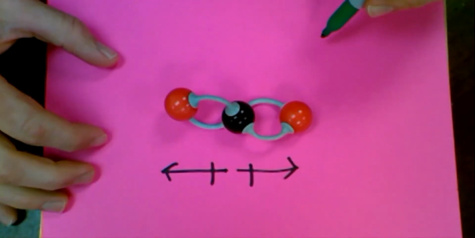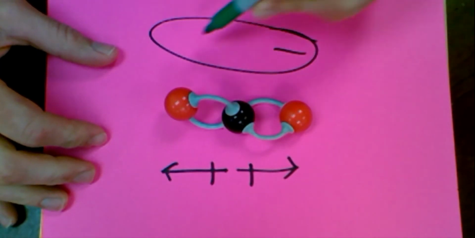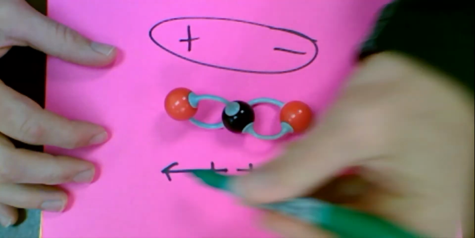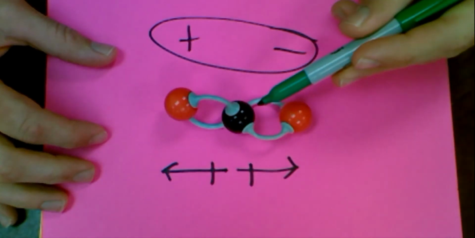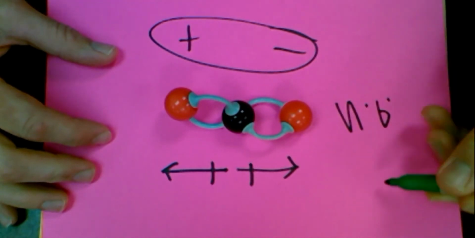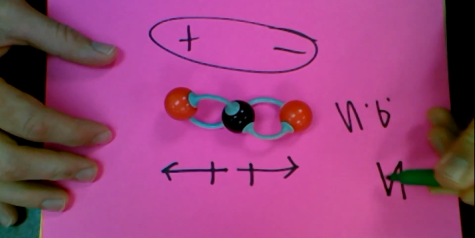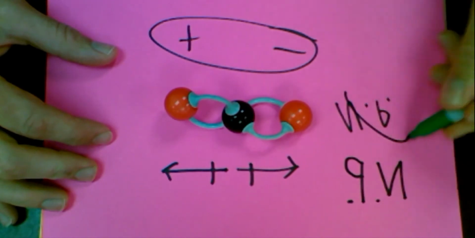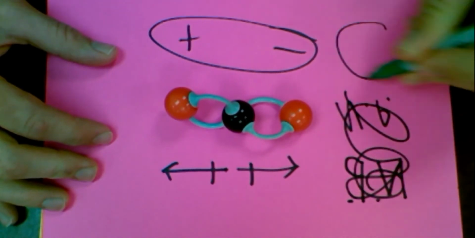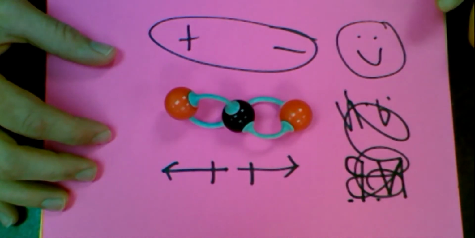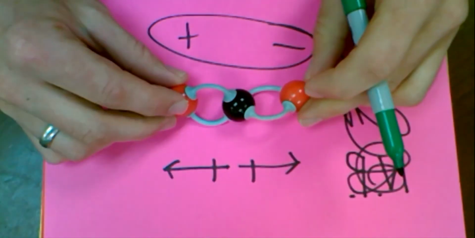To be polar, it needs to have a negative side and a positive side. But this is partial negative, positive in the middle, partial negative. So this thing is nonpolar. Oh, that's backwards? Okay, I'm just not going to write. Yeah, there we go. So this is something you need to be thinking about with VSEPR.